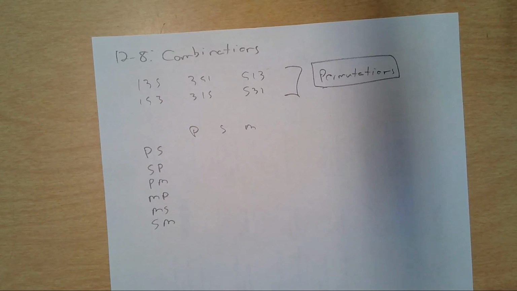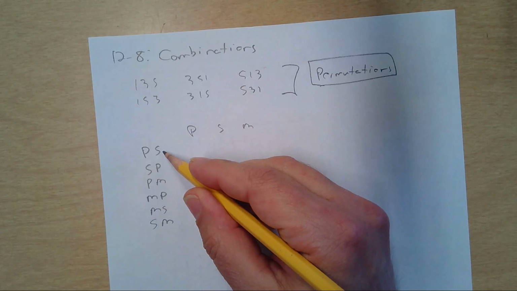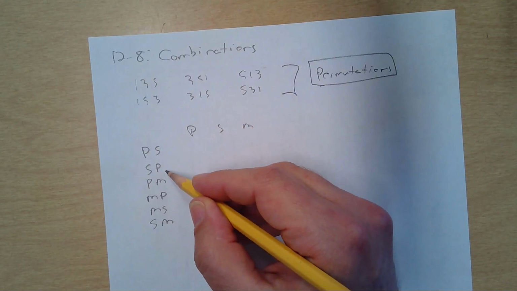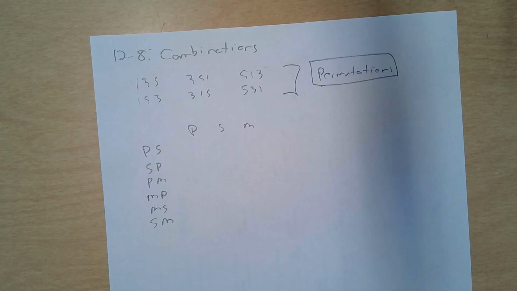But if you're ordering a pizza, whether you get, say, pepperoni and sausage or sausage and pepperoni, it's kind of the same pizza, right? I mean, what's the difference here? It doesn't matter which we put on first. You're going to get the same pizza one way or the other. So when you're dealing with combinations, what we're trying to do is get rid of all the duplicates, because they are, in this case, the same.